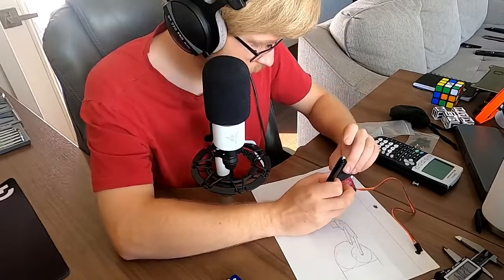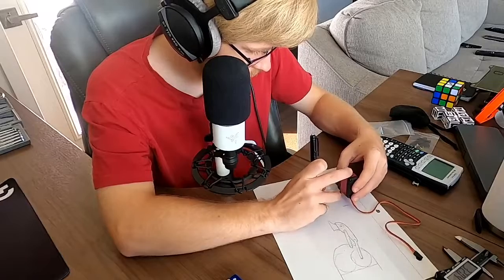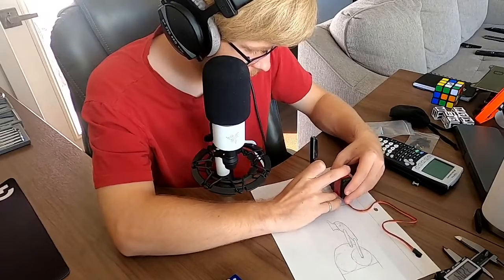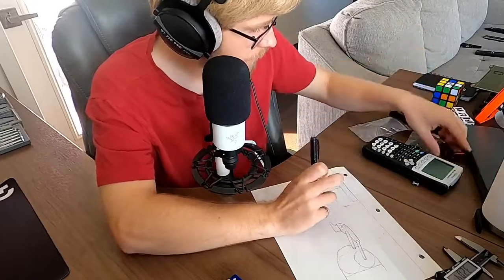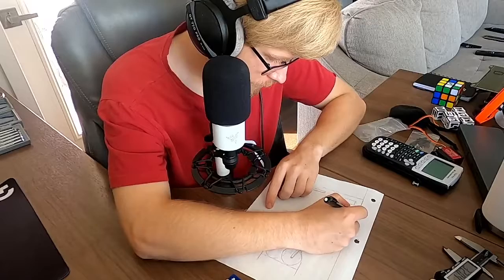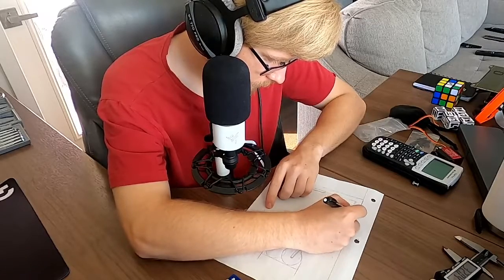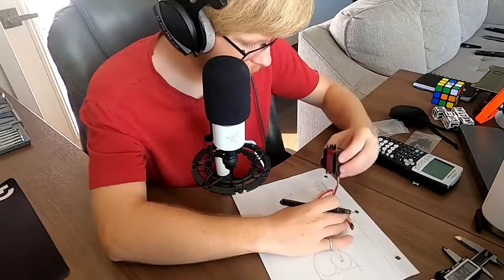Screw the circle into place on the gear. Set the servo in place. Hold the servo in place with screws on top. Servo can't move. Don't need that bottom bit. All right. So I'll do a flat extension from the back.